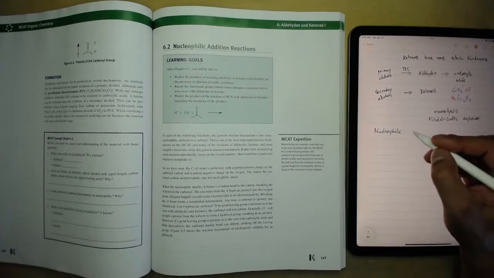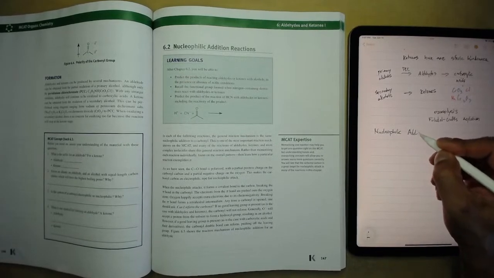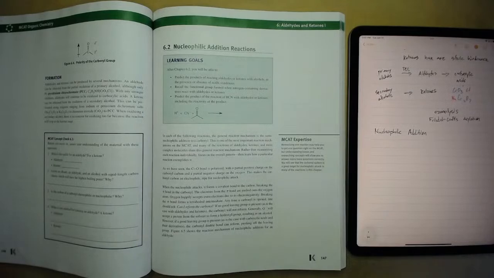Nucleophilic addition. In each of the following reactions, the general reaction mechanism is the same: nucleophilic addition to a carbonyl.